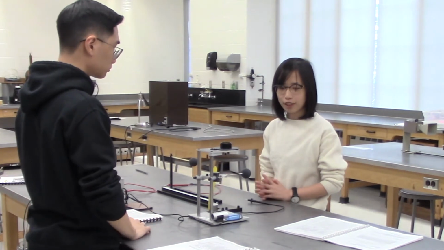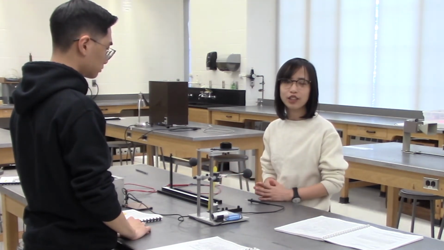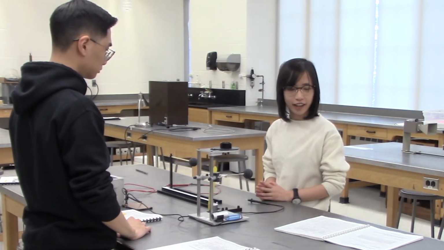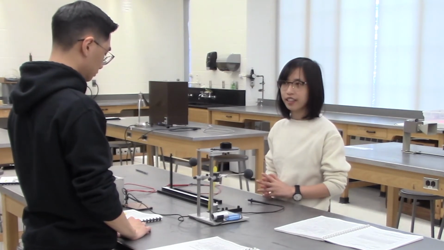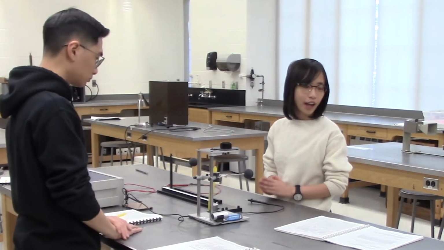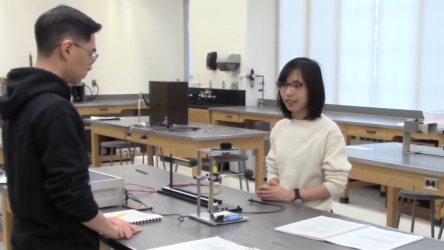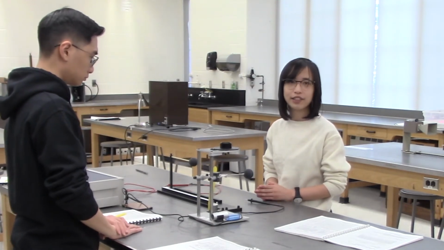For the entire procedure, we have to repeat the same procedure 3 times to obtain the theta average. For the rest, including the beta corrected, all the equations can be found in section 4.1 of your post-lab manual. This is what we are doing in the first part of the experiment.